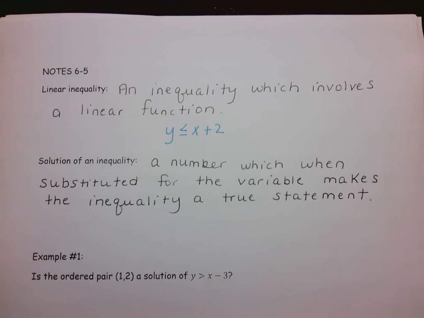This is the video for 6.5 and we are talking about linear inequalities. A linear inequality is an inequality which involves a linear function. So for example, y is less than or equal to x plus 2 is a linear inequality. A solution of an inequality is a number which, when substituted for the variable, makes the inequality a true statement.